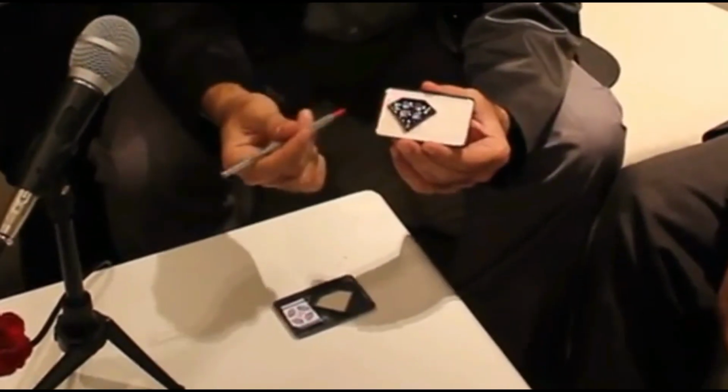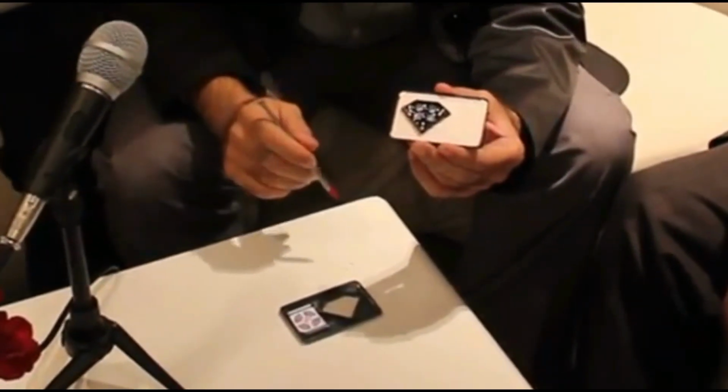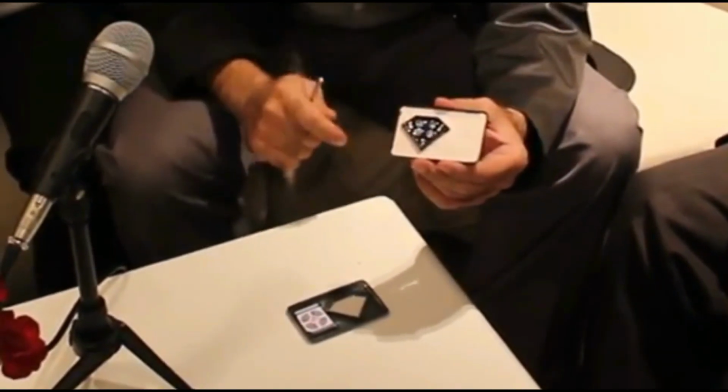Because no matter how expensive a diamond is, a 100-carat diamond weighs nothing. It's crazy. It weighs like a grape. You know, it weighs nothing. So I put that in there.